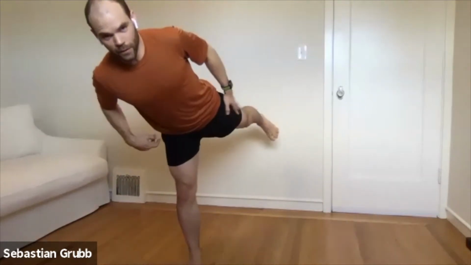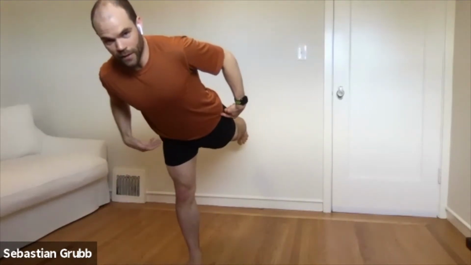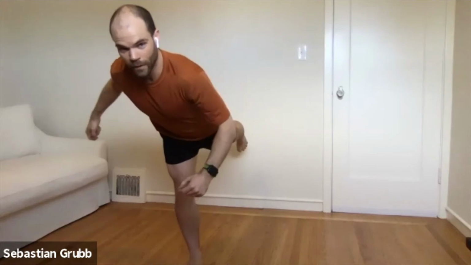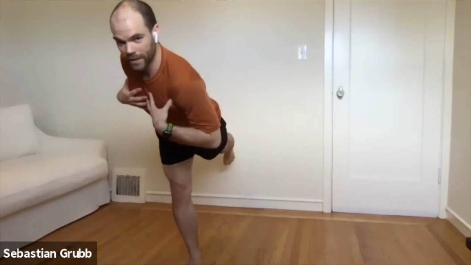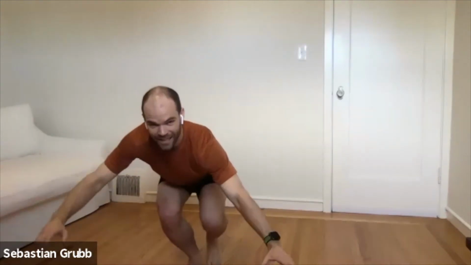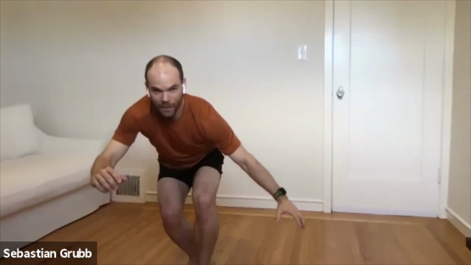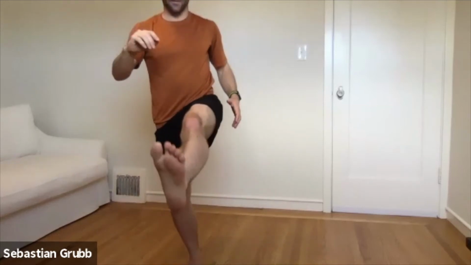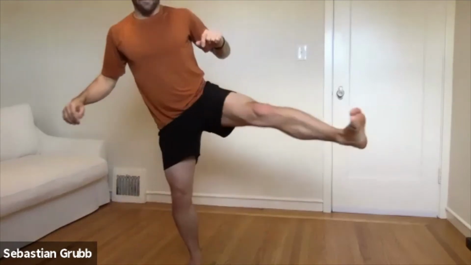So now this leg is going into extension. This hip joint is going into flexion. I orient my chest toward my standing leg, and then we do a crouch, a single leg crouch, and sneak the back foot through, barely fitting across the surface of the floor, and we're at the beginning again.